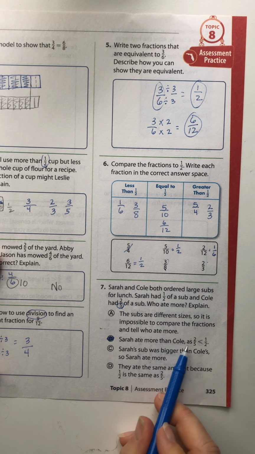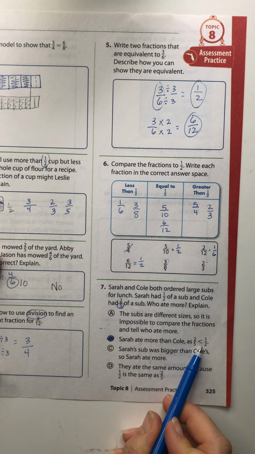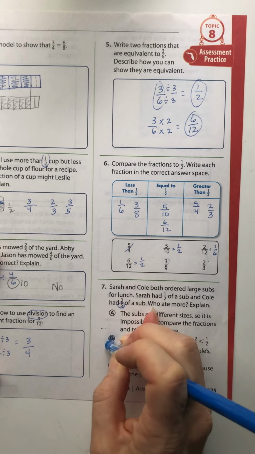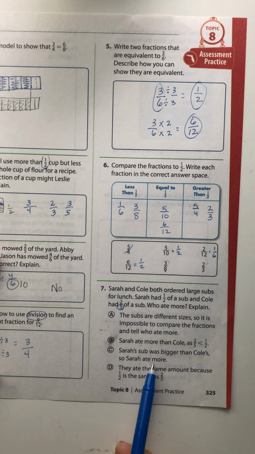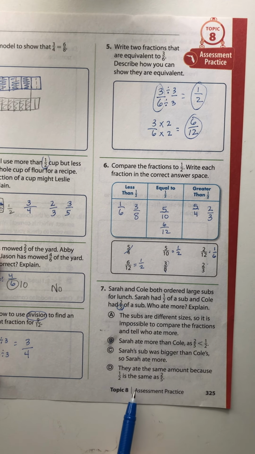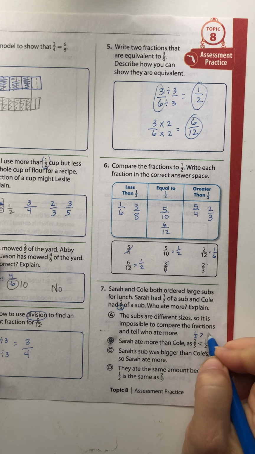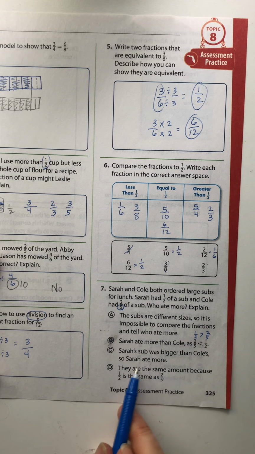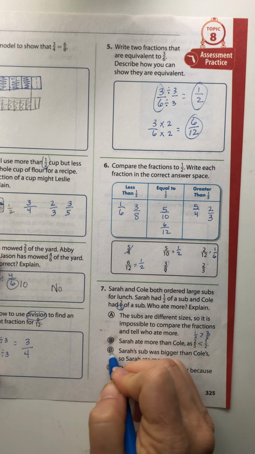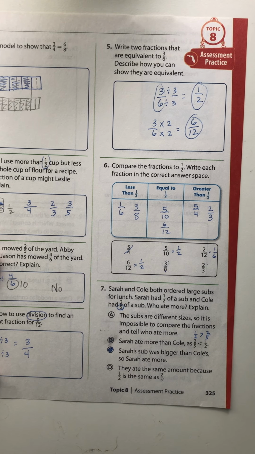Sarah ate more than Cole, as 2/5 is less than... Okay, that seems correct, but it's not. What we really needed to say is a half is greater than 2/5. I think that might be okay, but Sarah's sub was bigger than Cole's, so Sarah ate more. That's true. They ate the same amount. That is not true. So, moving on.